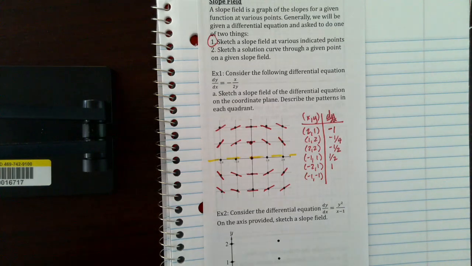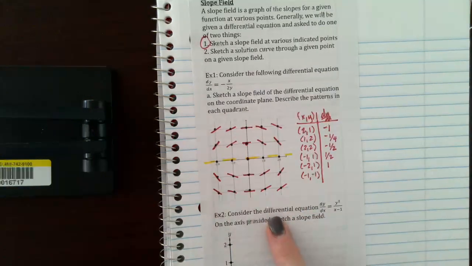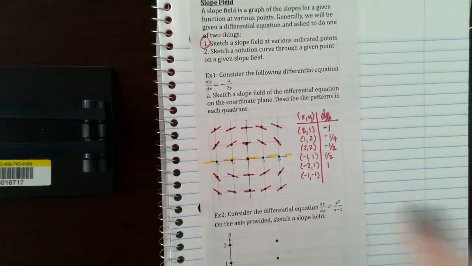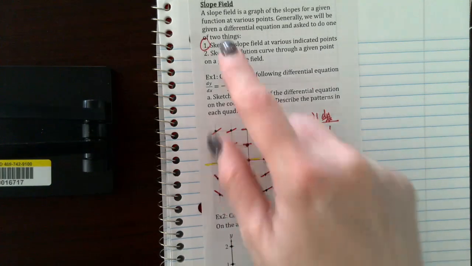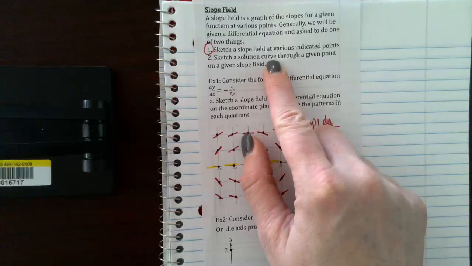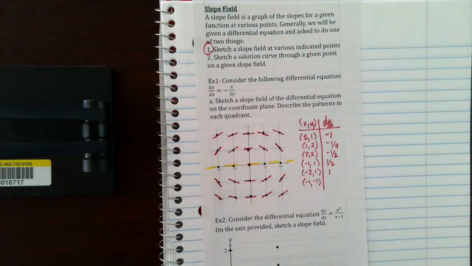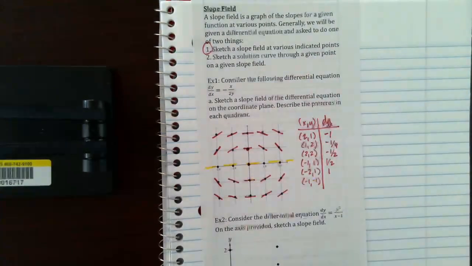And they gave us that point which would help us solve for C. Okay, so this is a picture of the general solution. And then if I gave you a point on the graph, which we're going to do on the back, we could give a sketch to the solution curve of the particular solution through a given point, right? So then they would have to give us a point.